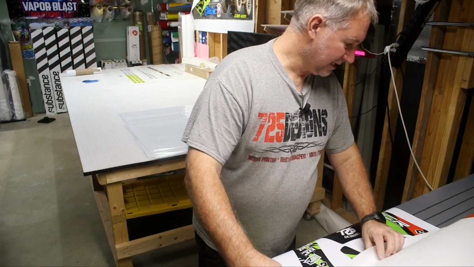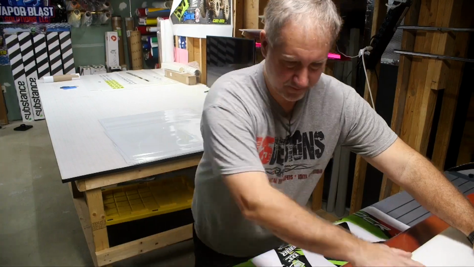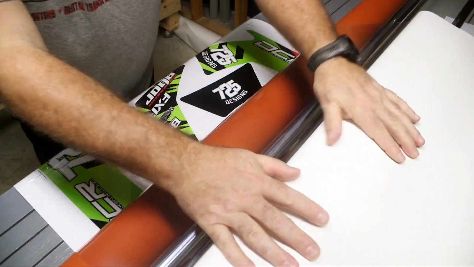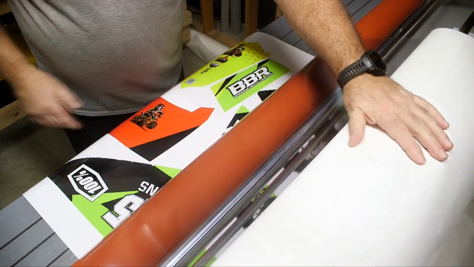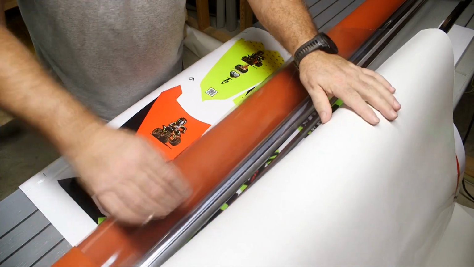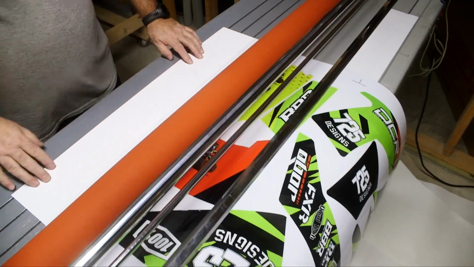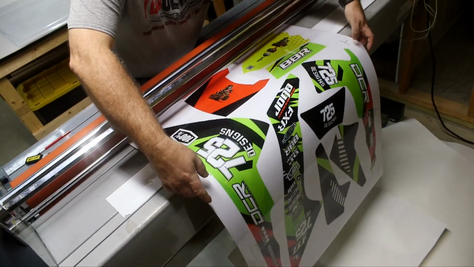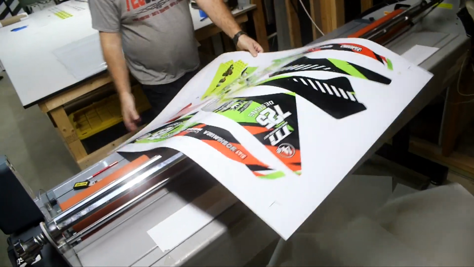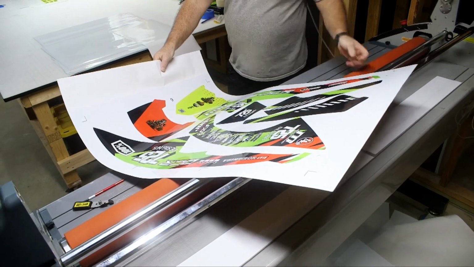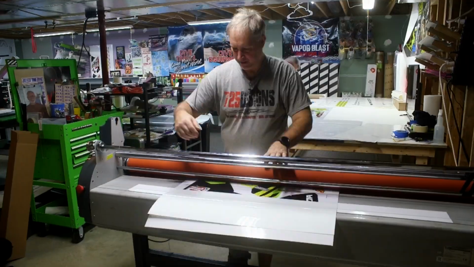Now, same thing for the other side. Just get it started. There's the first piece done, laminated. So that would go off to the cutter then, and cut every piece out. So that'll be the next step. So just keep laminating for now. Yep.